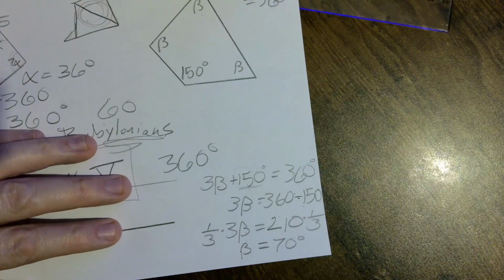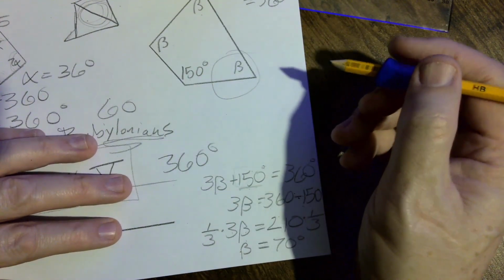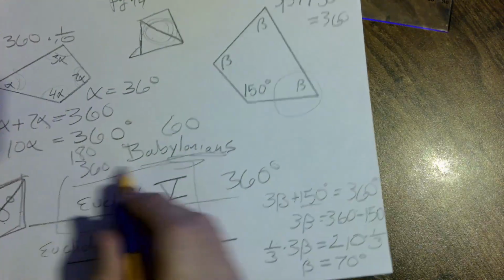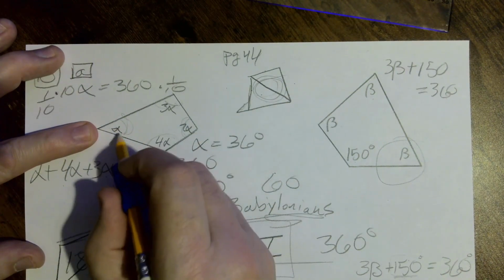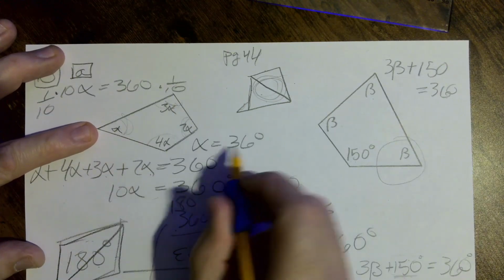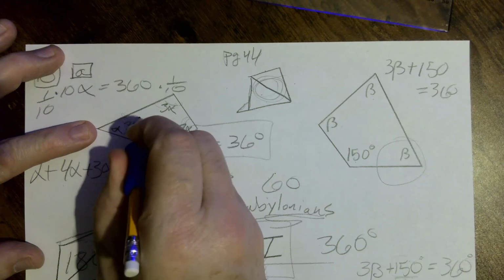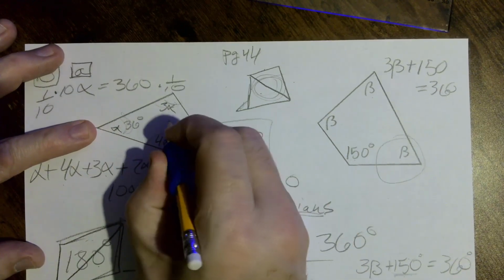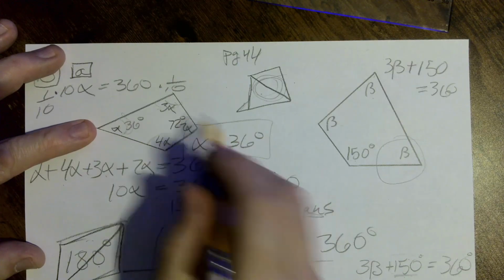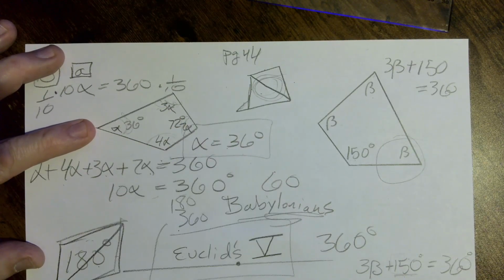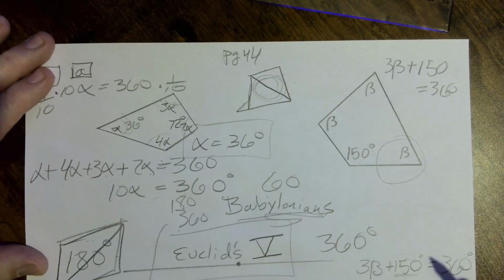Now, here we have the answer. Maybe we didn't complete that. We need to say which is which, so alpha here is 36 degrees. This one is 72 degrees. And you have to do the same thing for these angles to get it right on the exam, to solve the puzzle.